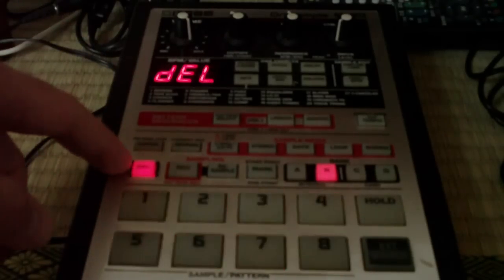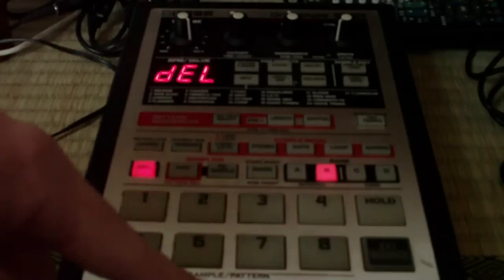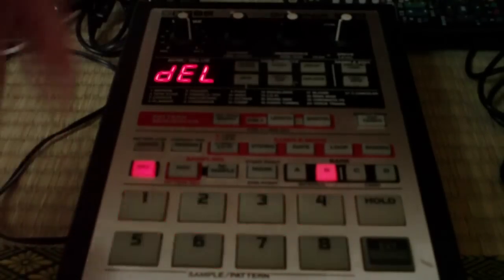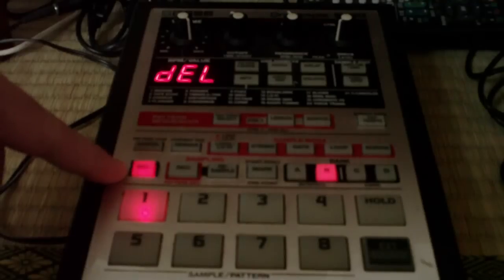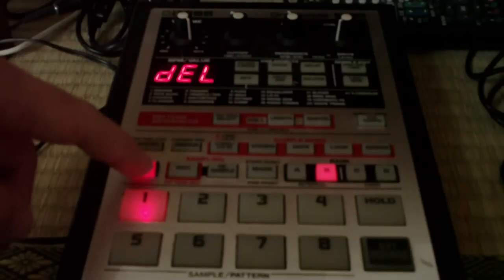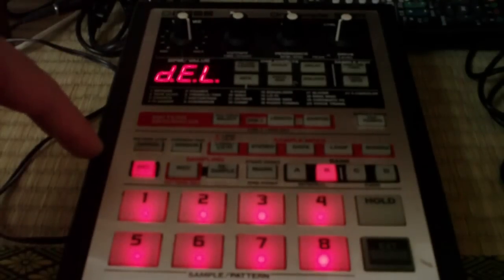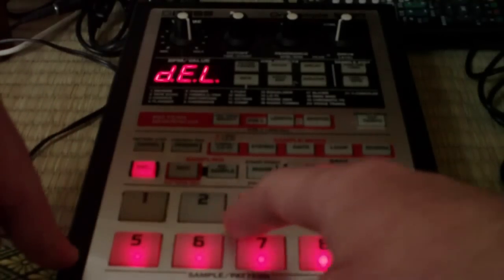Now I can delete patterns by hitting delete and choosing what pattern I want. I don't really care about any of these patterns, so just to show you. This flashing delete button is a confirmation of whether you want to do it or not. And then you hit it, and boom, it should delete. It takes a little while. See, it's actually counting down.